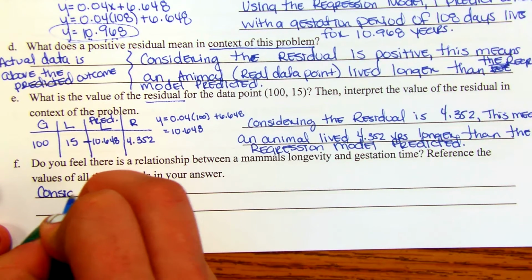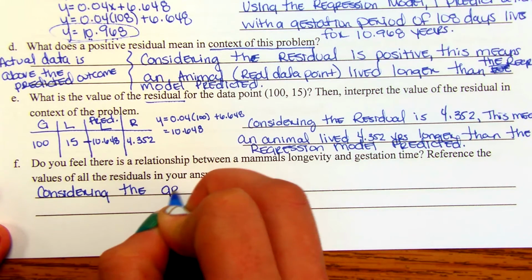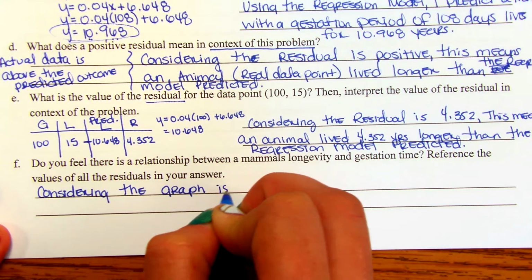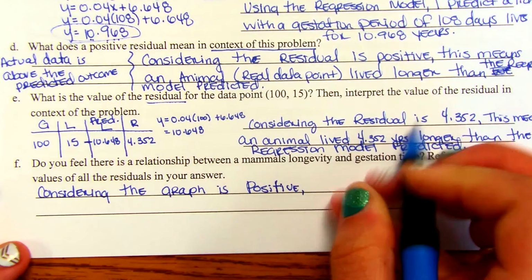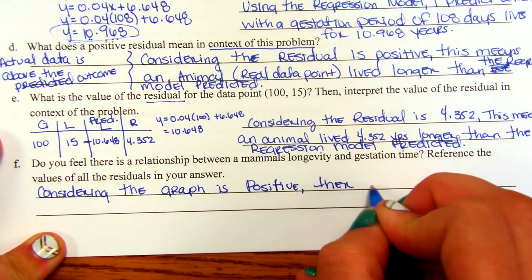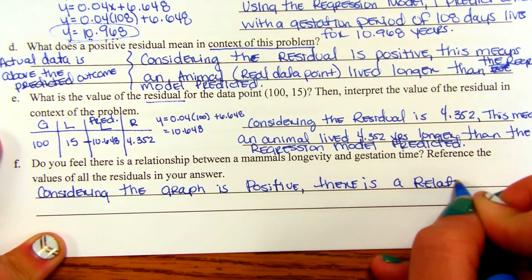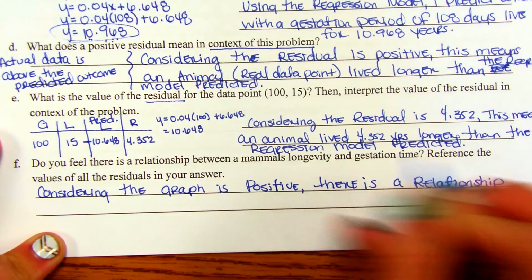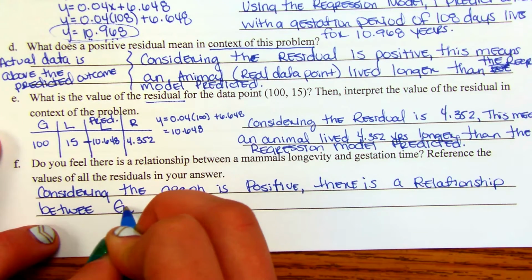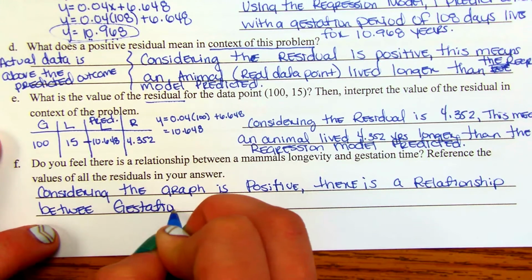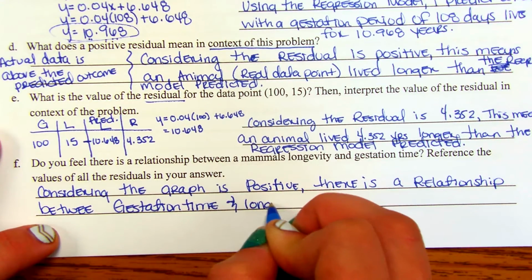I'd say considering the graph is positive, there is a relationship between gestation time and longevity.